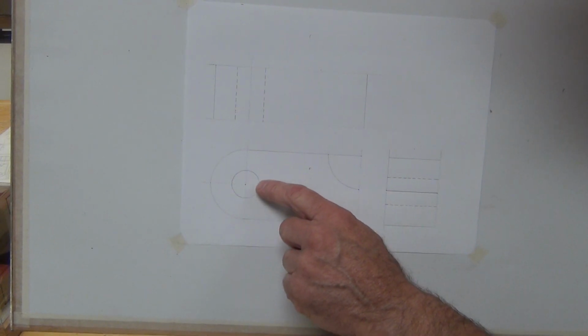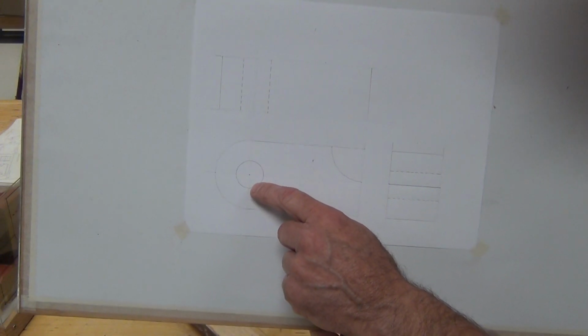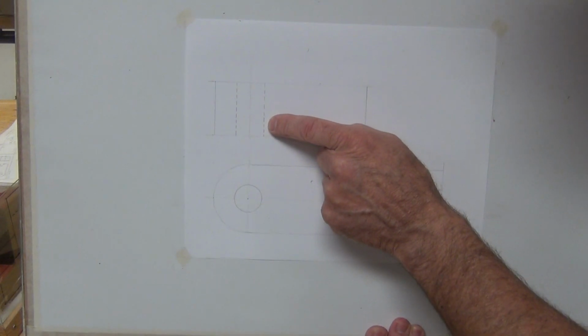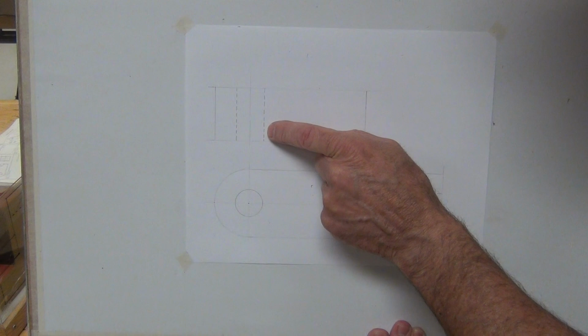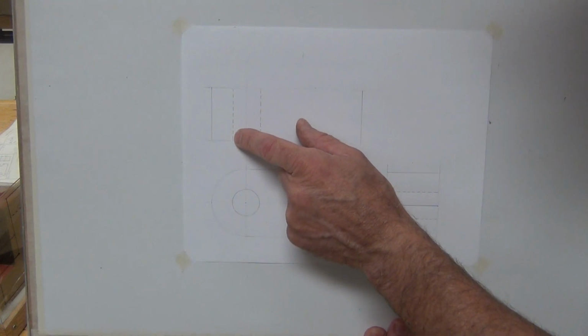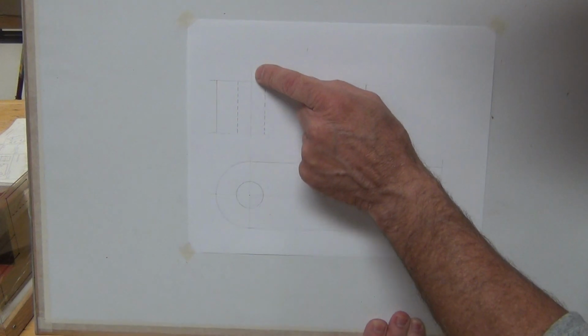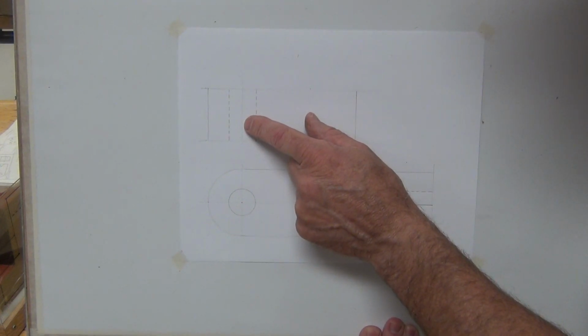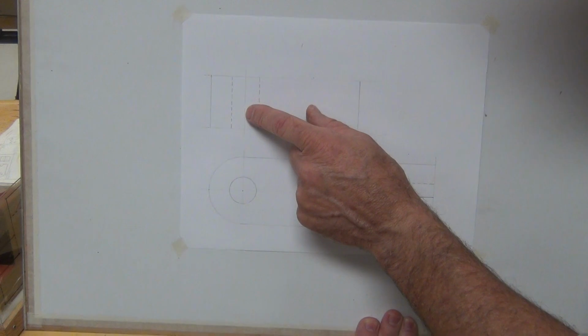Then this circle here, made with the circle template, and from here I could project up to make that edge of the hole as seen as a hidden line there, and this edge of the hole is seen as a hidden line, and this will be our center line right here to indicate, in this view, that that is a hole and not some other kind of feature.